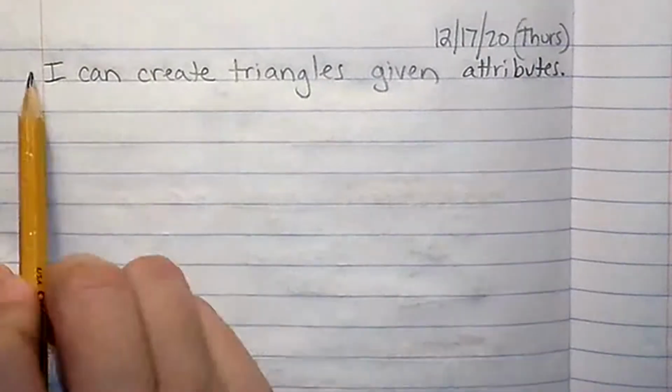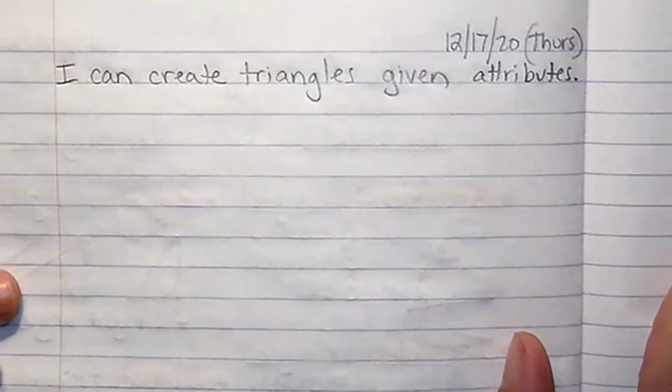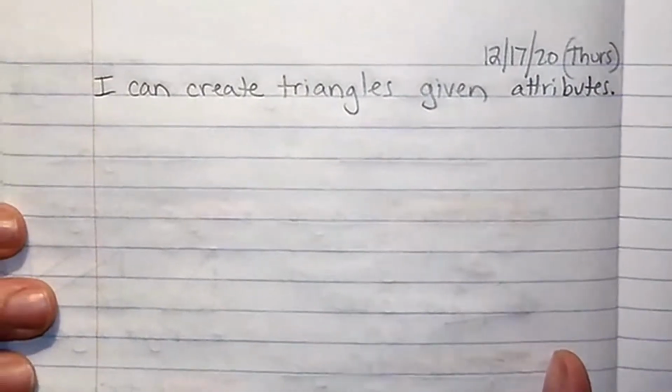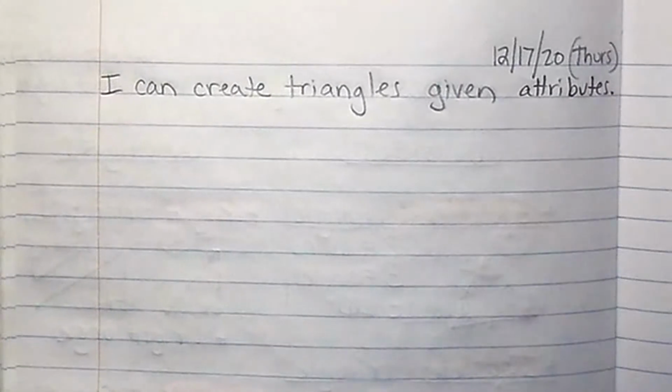Our I can for today is I can create triangles given specific attributes. An attribute is something that describes something, like a characteristic. I could give you some attributes and you could guess who I was thinking of.